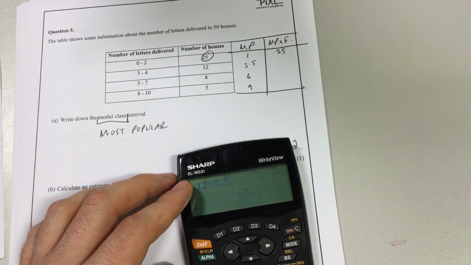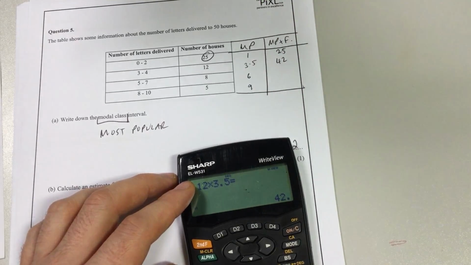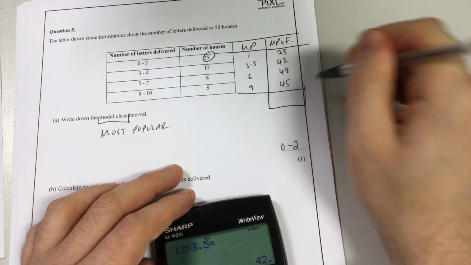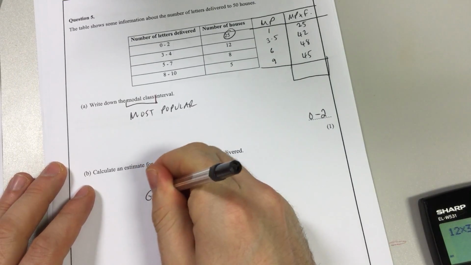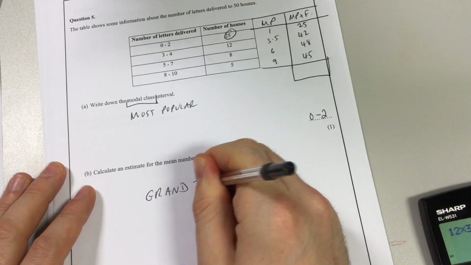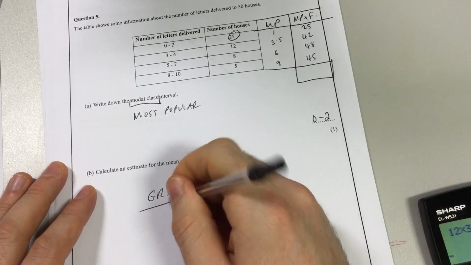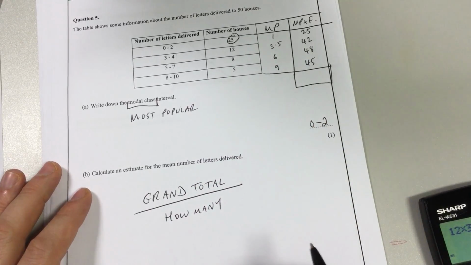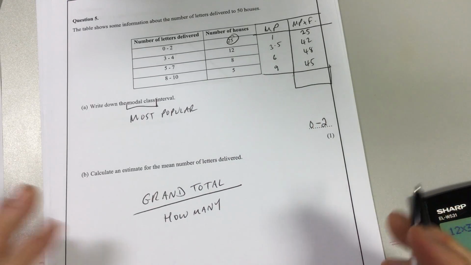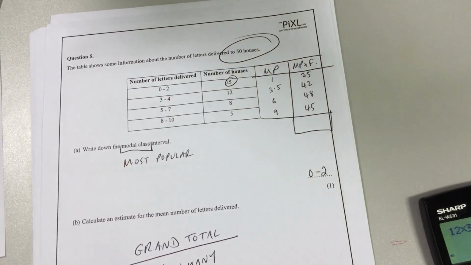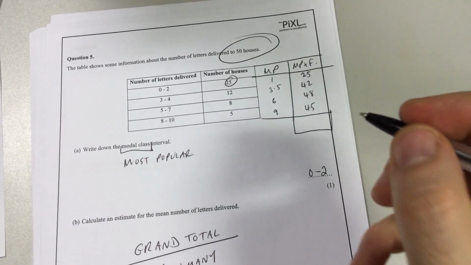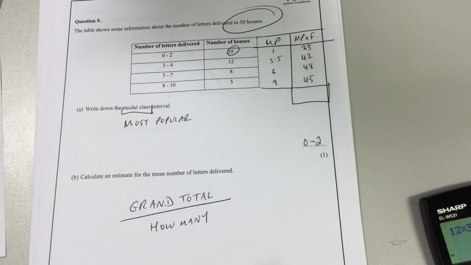12 times 2.5, this is 42, 48, 45. And then you need to add this to get your grand total, because estimating the mean, it's the grand total over how many are in the table. Not how many rows, how many are in the table. And it already says there are 50. So if you start dividing by 4 because there are 4 rows, you don't understand this question right now, and you need to watch this carefully because you're making basic mistakes that are making you lose really simple marks.